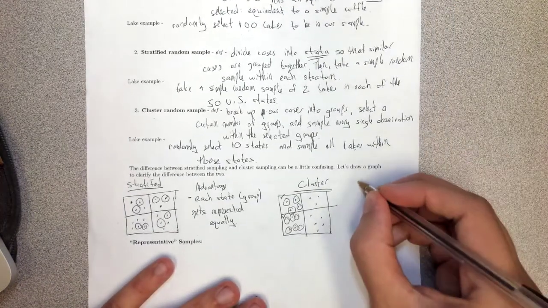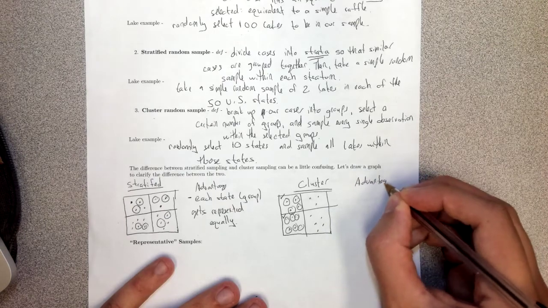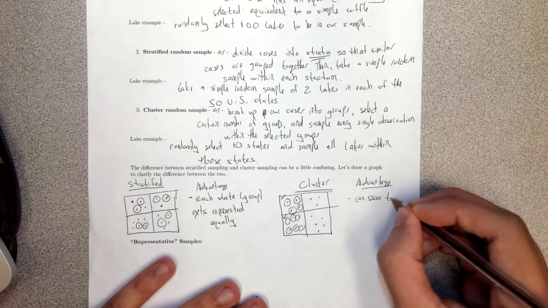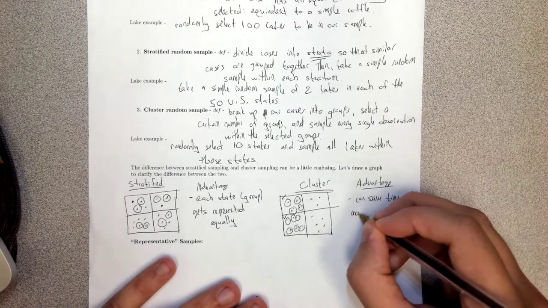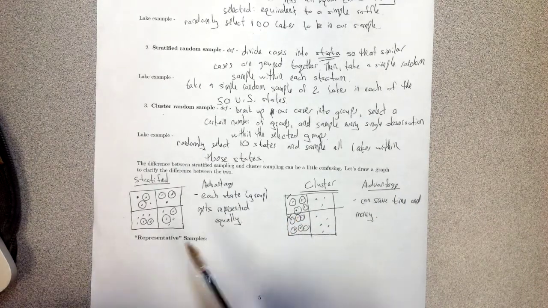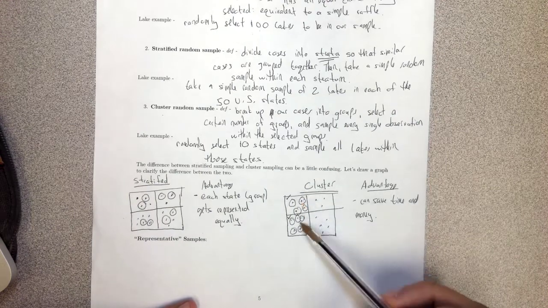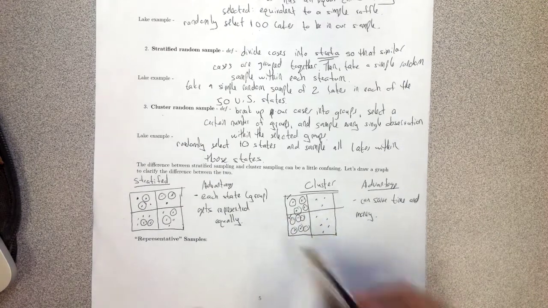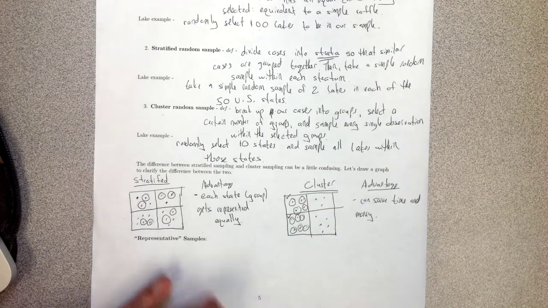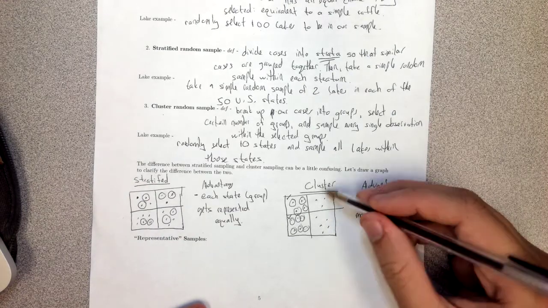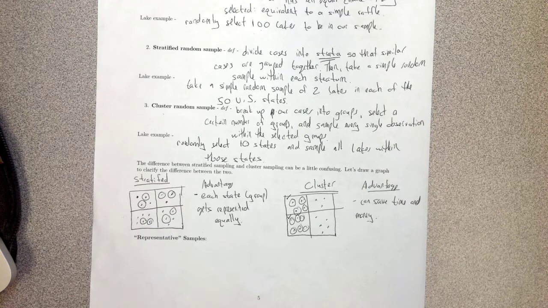For cluster, the advantage is usually that it can save time and money, especially if you're sampling some geographic area like we are with states. So in this case, you only have to go to a couple states. That's going to save some time, it's going to save some money, and you're sampling everything within those states. The disadvantage, of course, is that these aren't represented in your sample at all. So there's whole regions in the US that could potentially just be not represented, which kind of sucks.